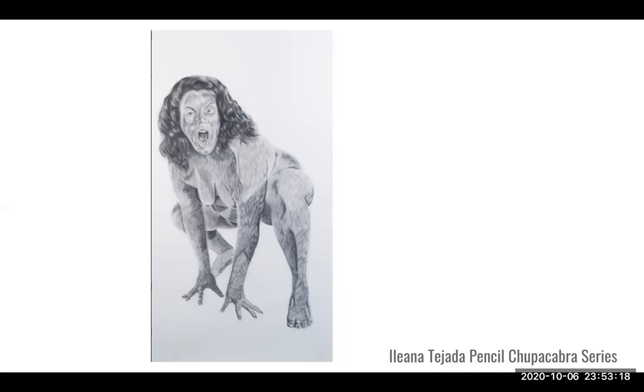And so she sort of worked the tale of the chupacabra into her idea of this soft and strong female role model or icon, which is always in her artwork perceived as herself.